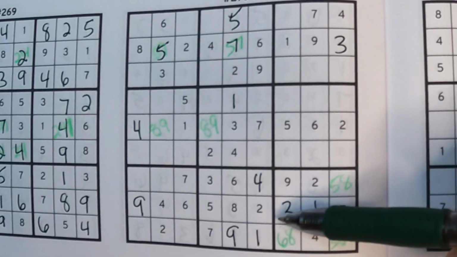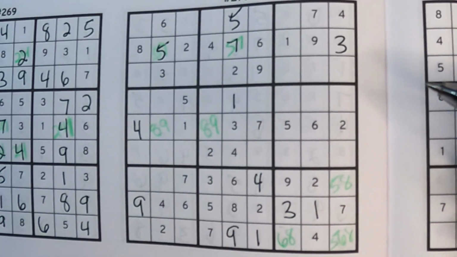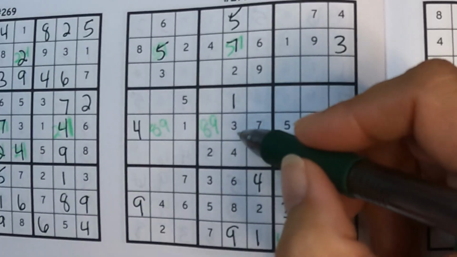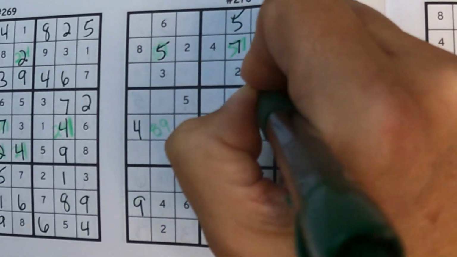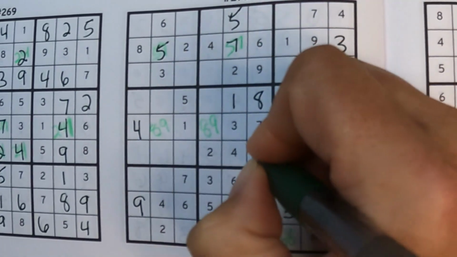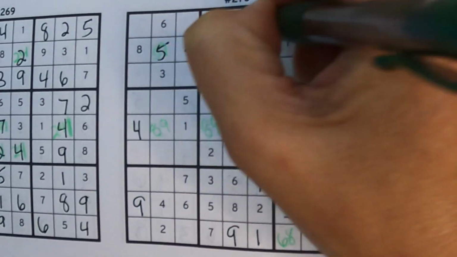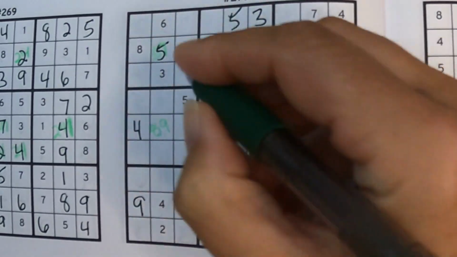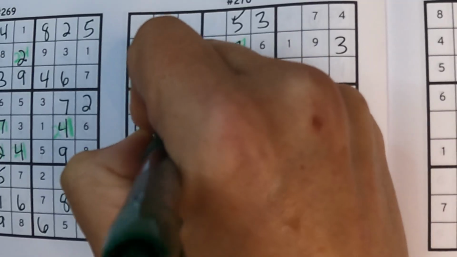For this column, we're missing 3, 5, and 8. We've got a 3 and 5 here, so this is our 8. That 3 makes this our 5, 3. That 8 makes this our 9, 8.